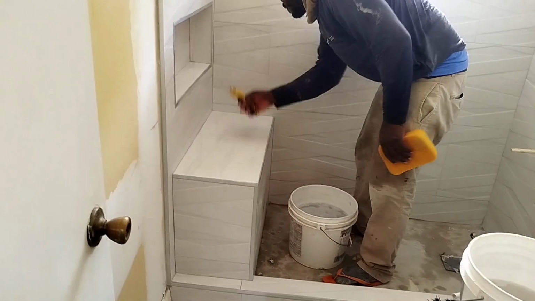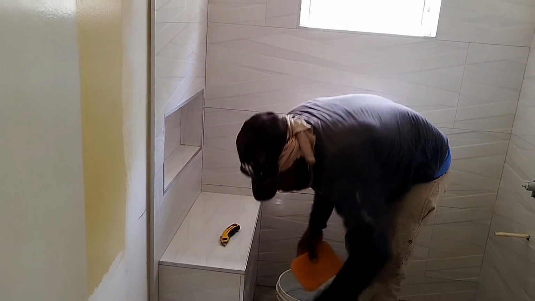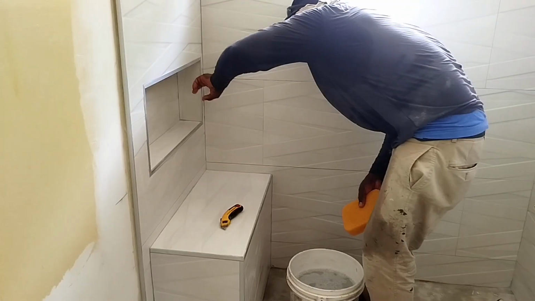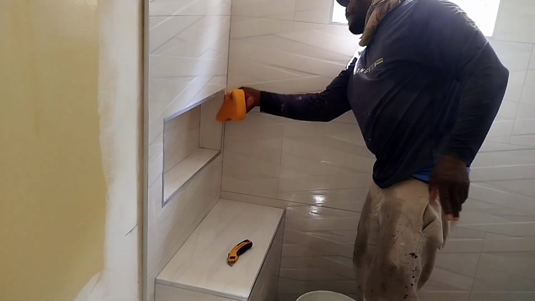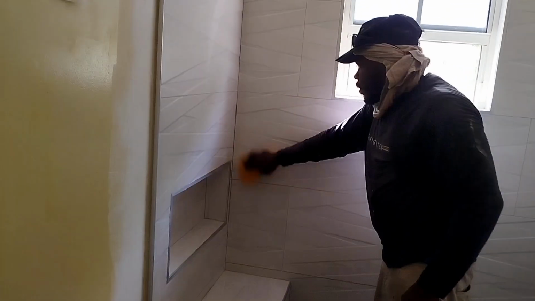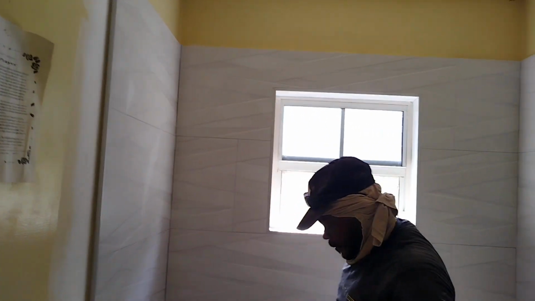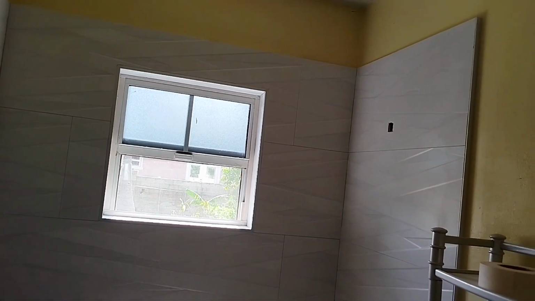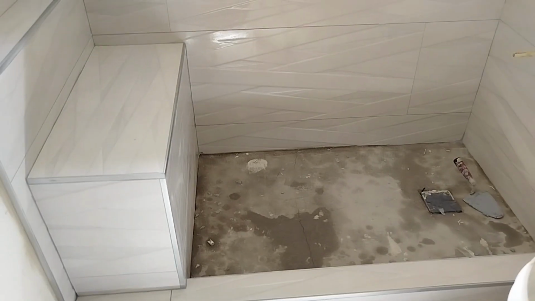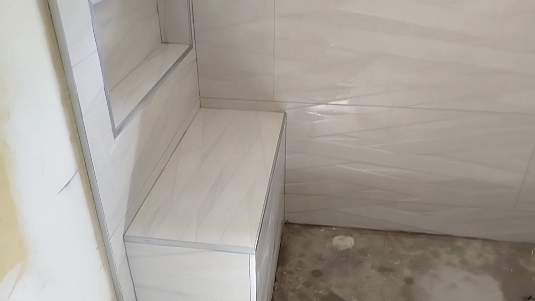Yes, so we grout it up. Once you put the final little touch on it. Show off the drop in and all. Yes, I see my people, so I'm saying grout up.